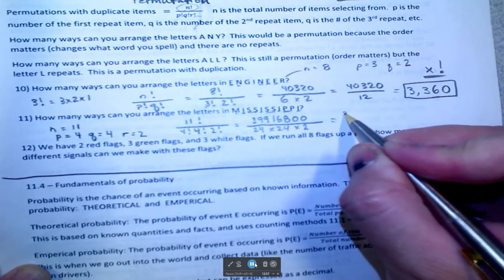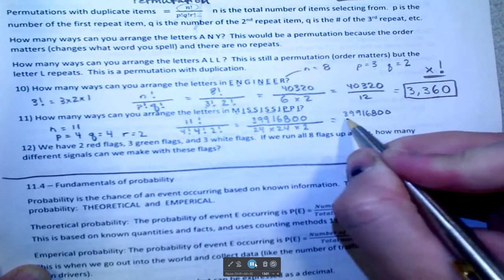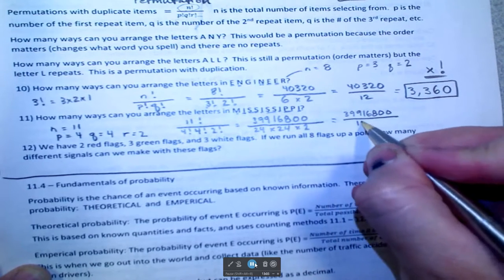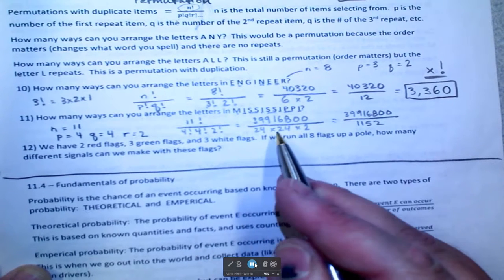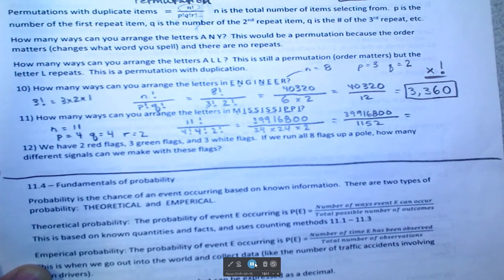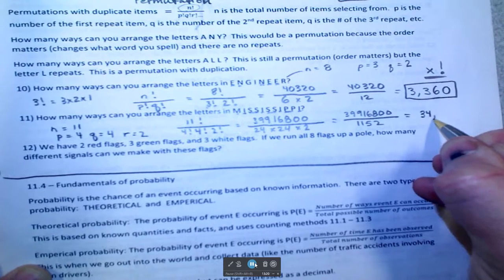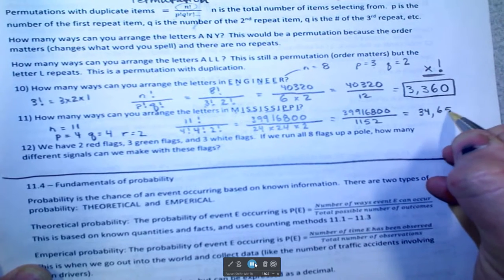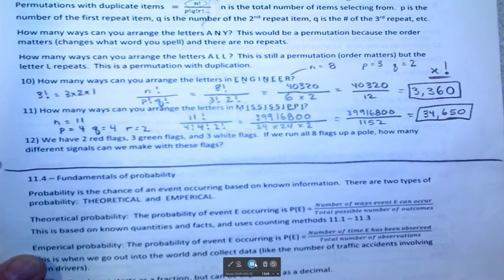So this is going to be the same number, 39,916,800 divided by 1152. That 1152 is just 24 times 24 times 2. I'll do this division, 39,916,800 divided by 1152, and I get 34,650 ways we can rearrange the letters in the word Mississippi.